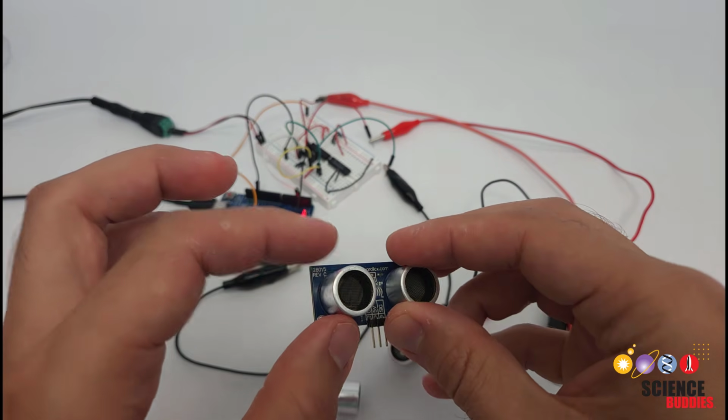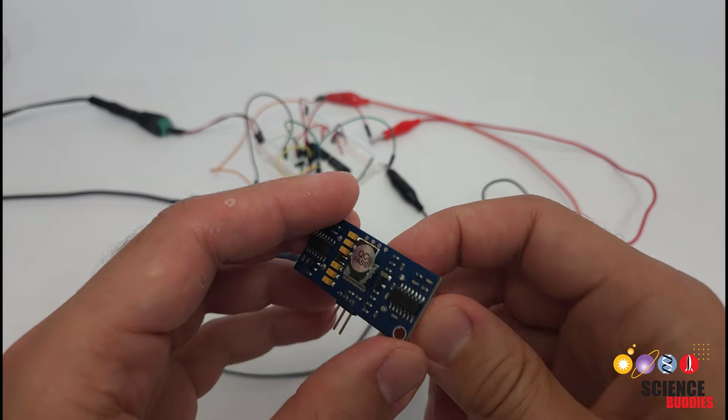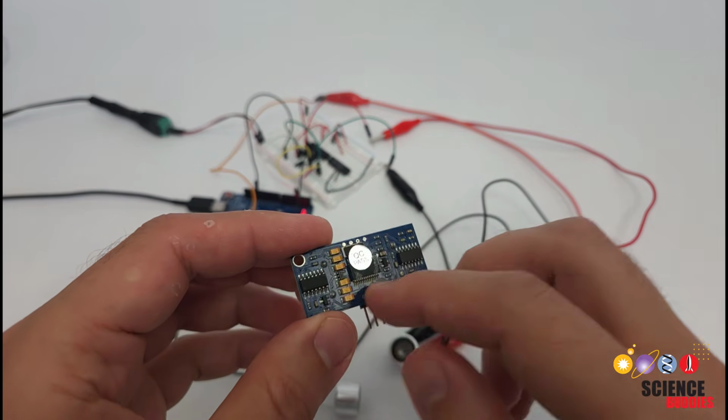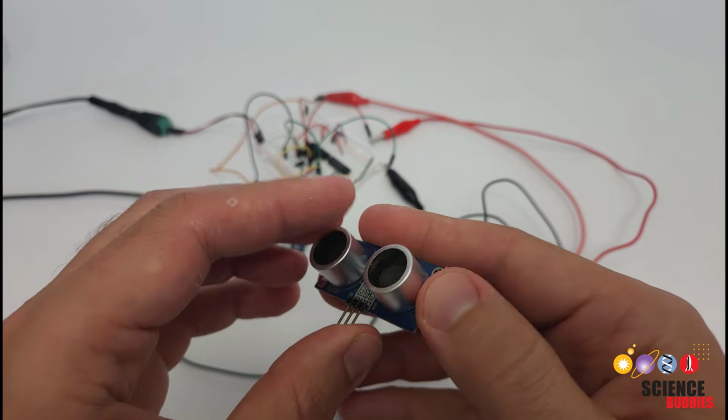So you can obtain the transmitters by desoldering them from one of these sensors, but these sensors have a bunch of other parts on them that would then go to waste.